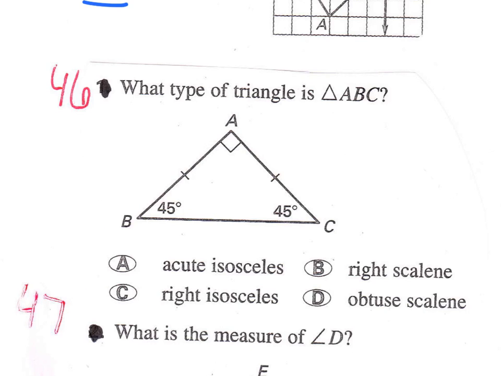On number 46, what type of triangle is ABC? Okay, pay close attention here. Is it A, acute isosceles? Look at those tick marks. There's 2 of them. Is it B, right scalene? C, right isosceles? Or D, obtuse scalene?